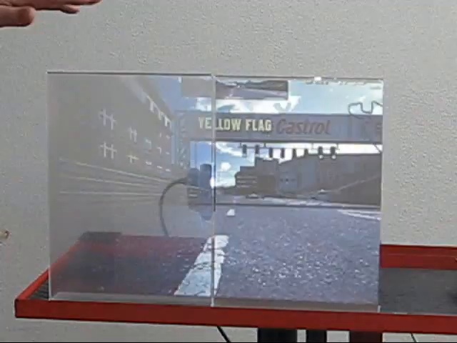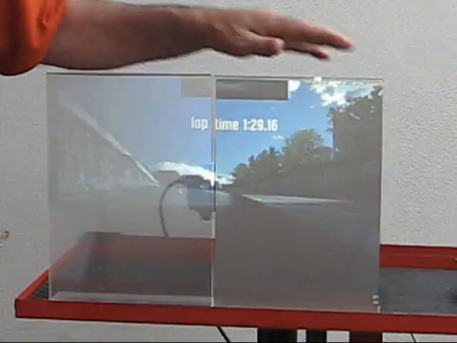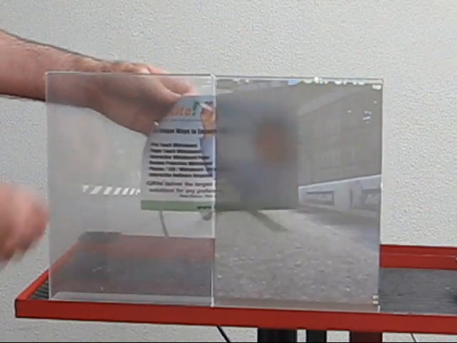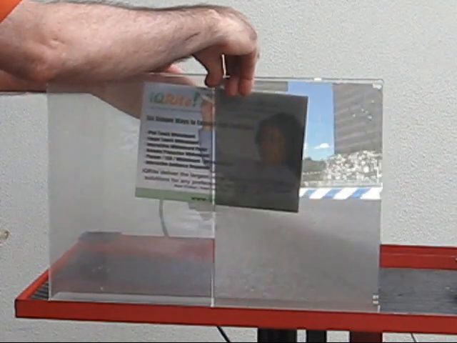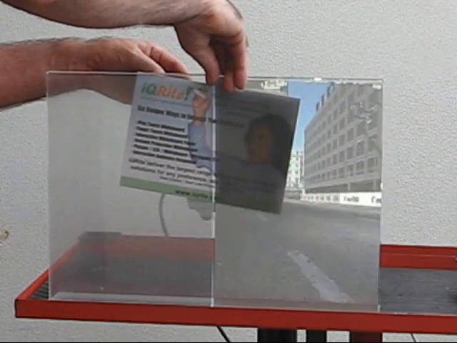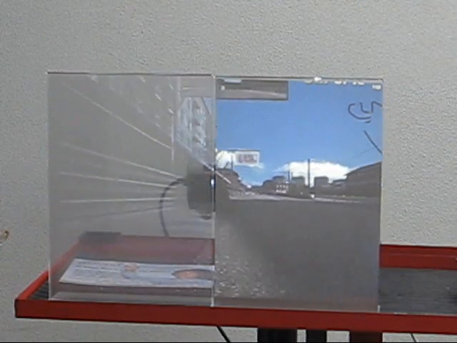So this one here is 90% transparent, and this one here is a lot less, hence less clarity when you hold a brochure behind it. So you can see there if I hold the two, there's quite a difference. So that's one way of just demonstrating to you the difference in the transmission aspects of the films.